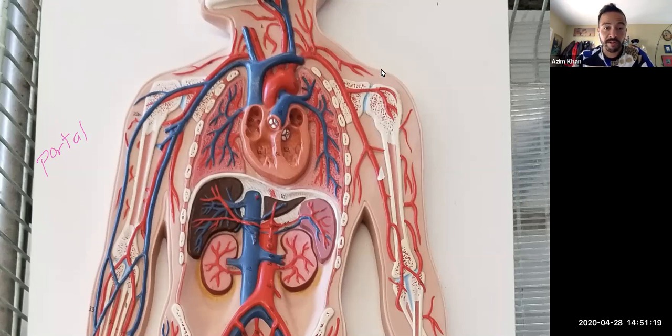There are other portal systems. We have portal systems in the kidneys, and from our hypothalamus to pituitary. We'll get to those later. But let's take a look here. Let's get to the digestive system first, and let's show the simpler pathway, just going to the liver.